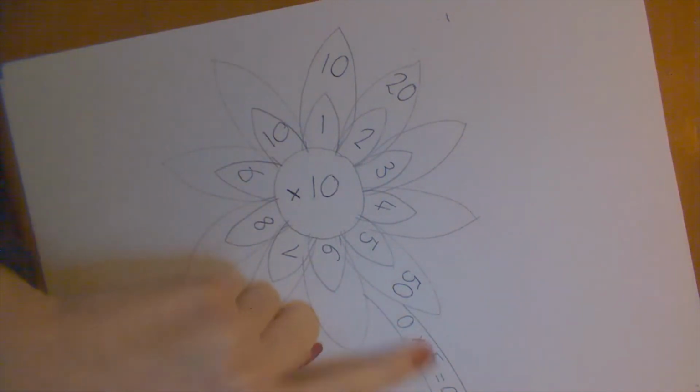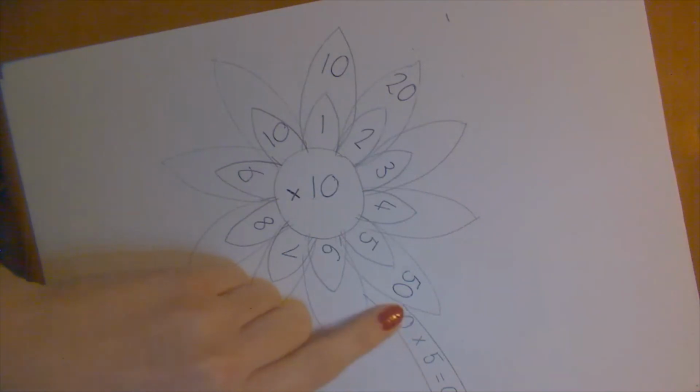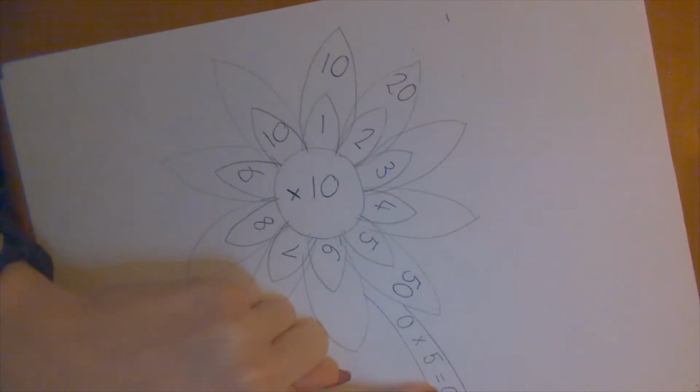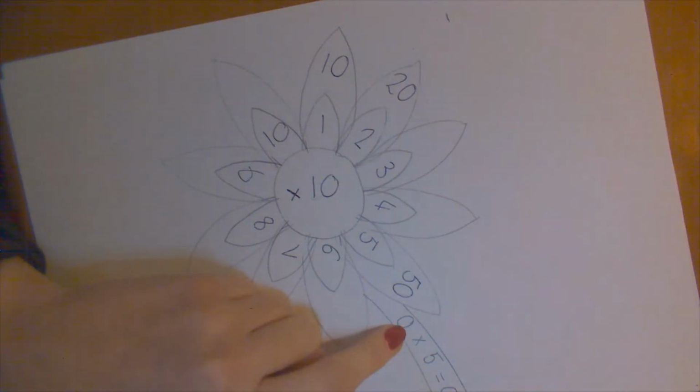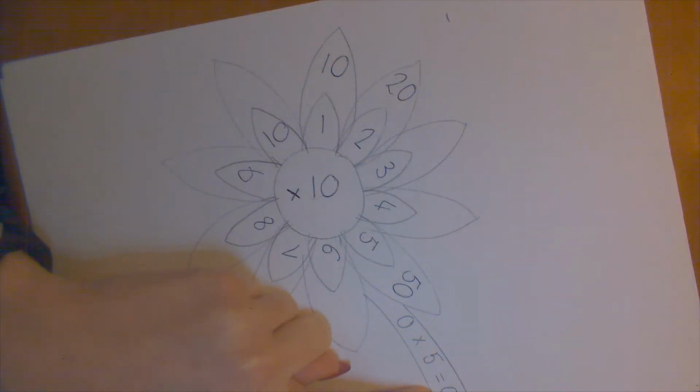In the stem, you may notice I've written 0 times 5. Now that is a really important fact to remember. If I have 0, I've got nothing, and I times it by 5, I still have nothing. So imagine I come into school with 5 plates, but in each plate I have 0 cakes. I've got nothing to give you, have I? I've just brought in empty plates. So 0 times 5 is 0. I'd never be that mean. My plates would always have pigs on them.